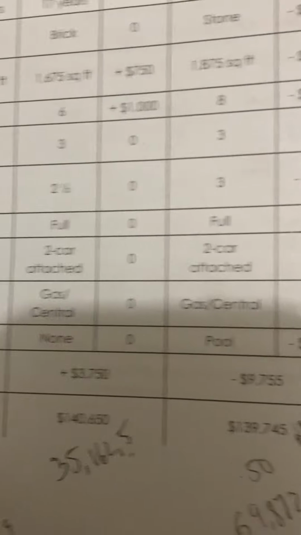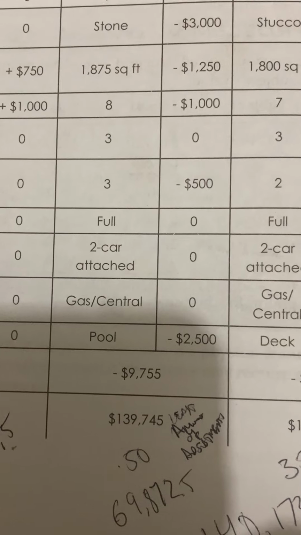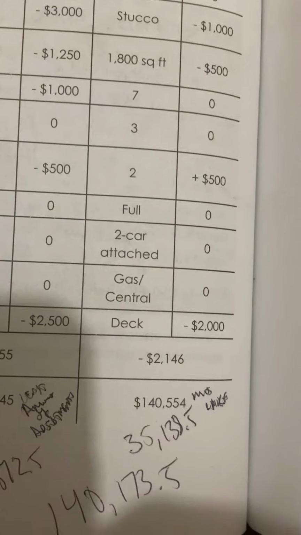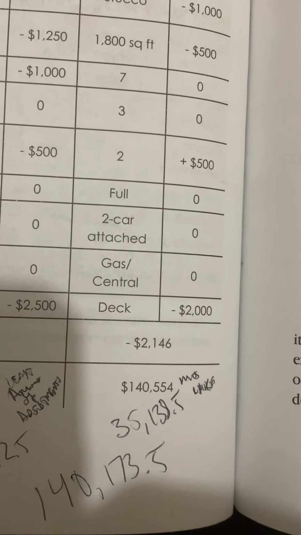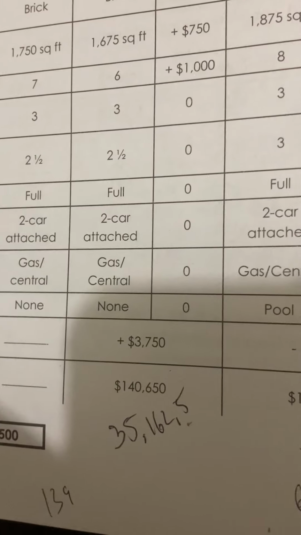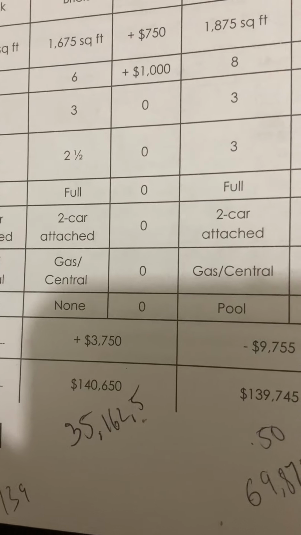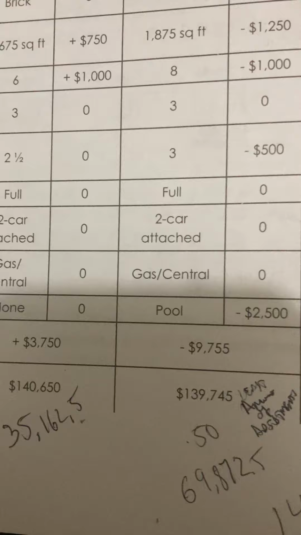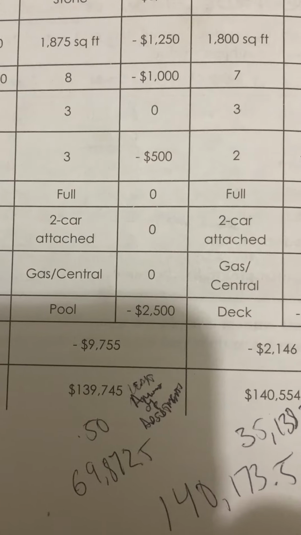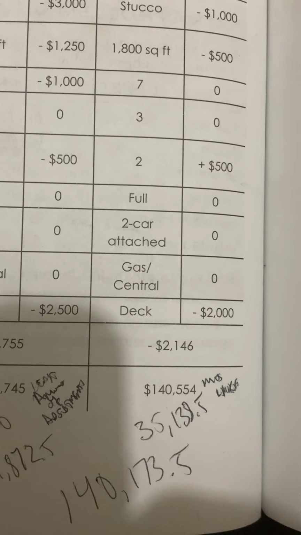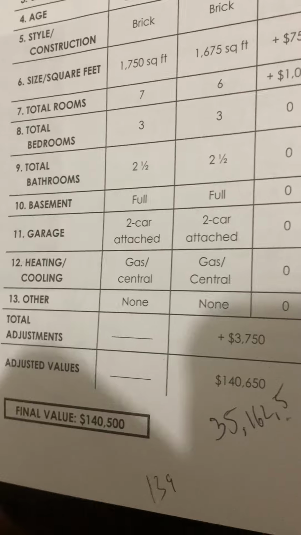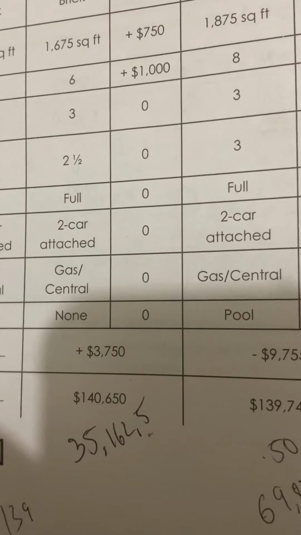None for comp 1. Comp 2 had a pool, so you're going to make a $2,500 downward adjustment. And comp 3 had a deck, so make a $2,000 downward adjustment. Total adjustments. Comp 1 had a $3,750 upward adjustment. Comp 2 had a $9,755 negative adjustment. And Comp 3 had a $2,146 negative adjustment.